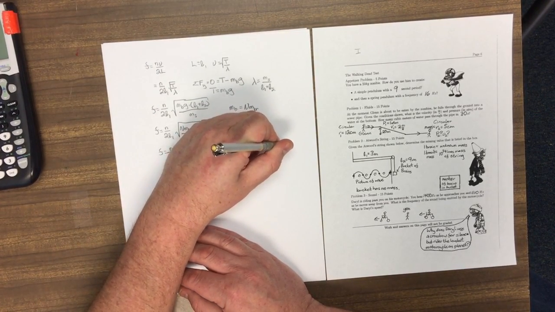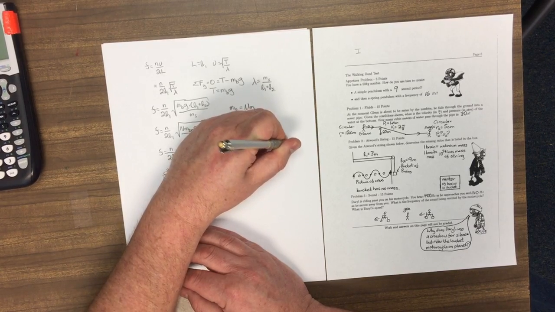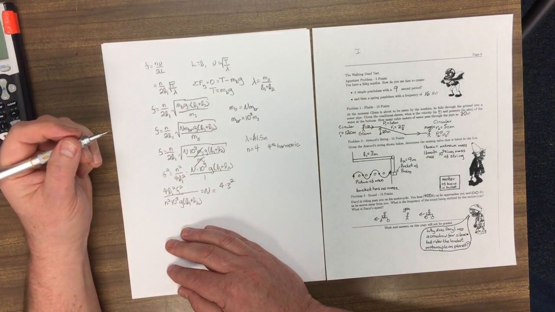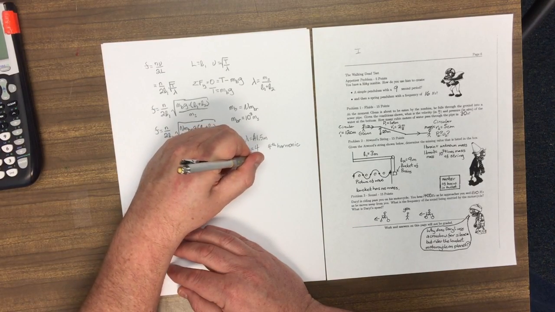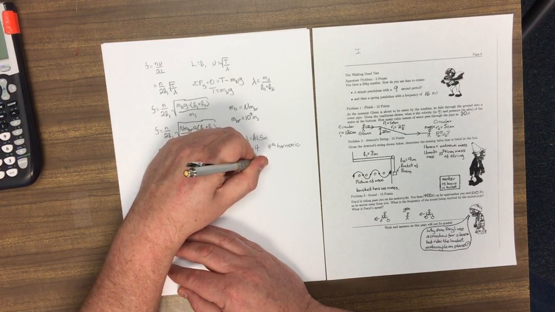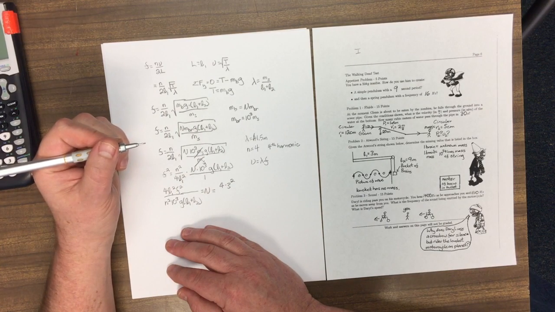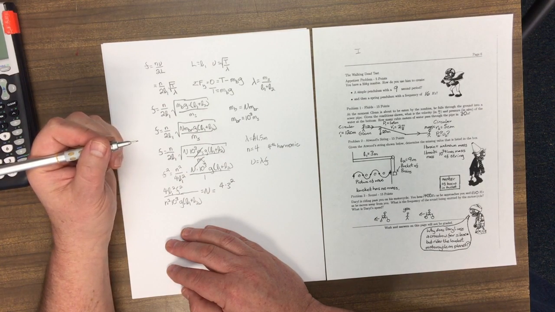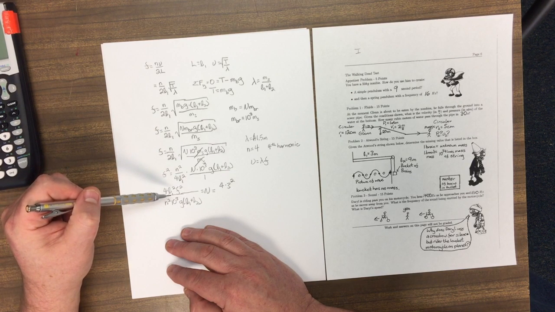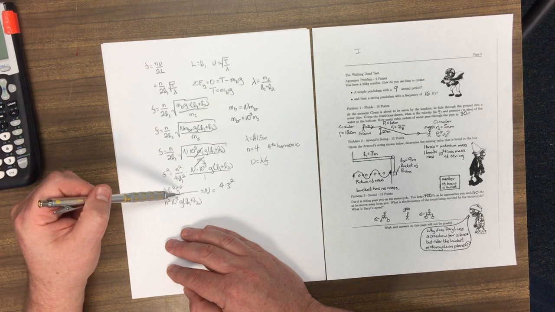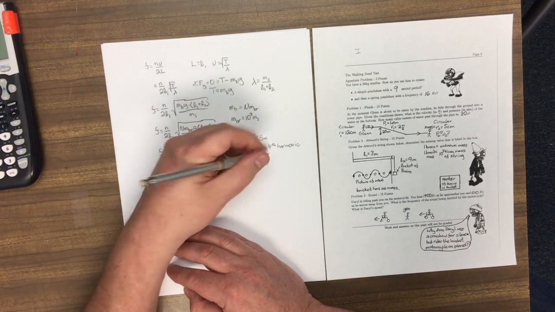Oh, I think I know what I did back then. Let's see. V is lambda F. Because the one thing that I do need is the frequency.